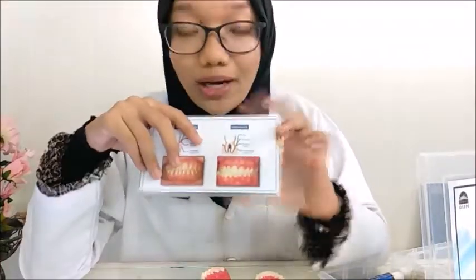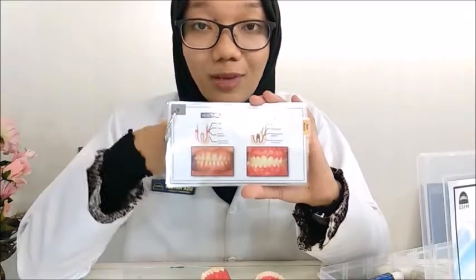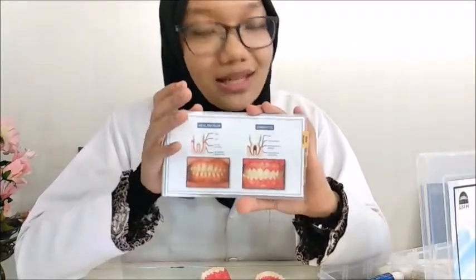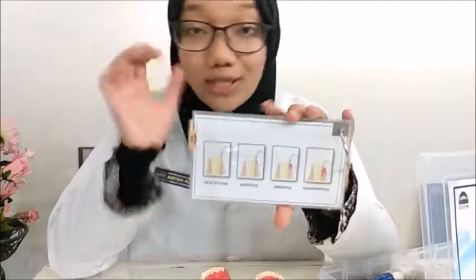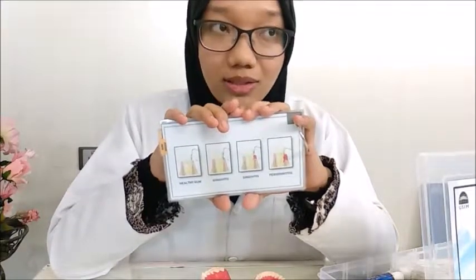Actually, your condition is related to gingivitis. Why? Because when there is inflammation around the tooth, our body will help to fight the bacteria by producing an inflammatory reaction. Because of that, there are lots of blood vessels around here, and your gum will tend to bleed easily during toothbrushing. As we can see, how can we reverse the gingivitis?